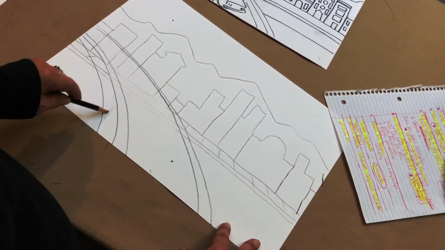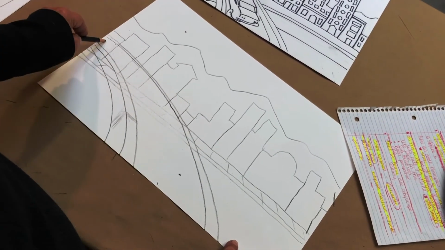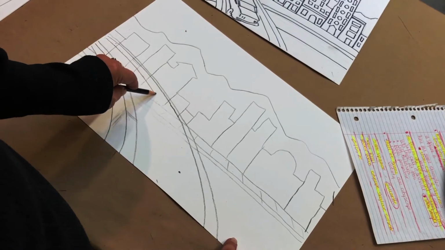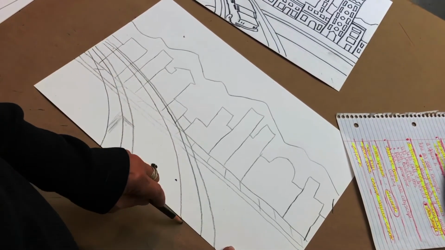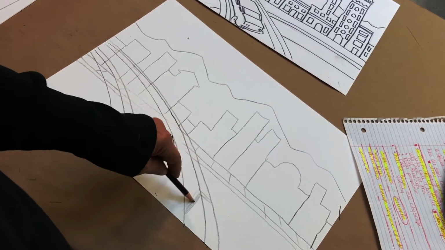Okay, now I'm going to draw the side to this one. So this goes up like this, and that goes over like this. This is our first guardrail. Now I'm going to draw my second guardrail. It goes like that. This goes this way, that goes that way.